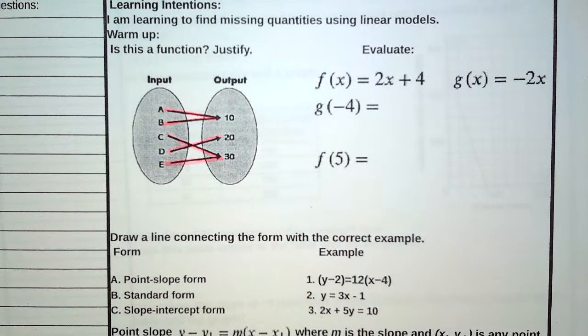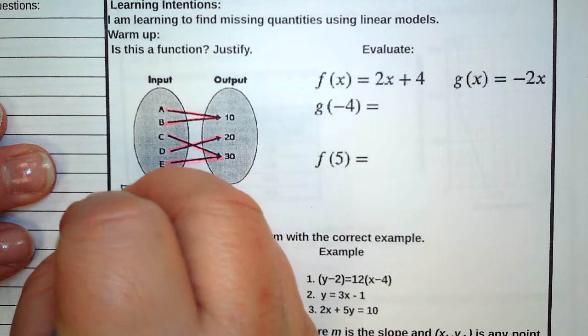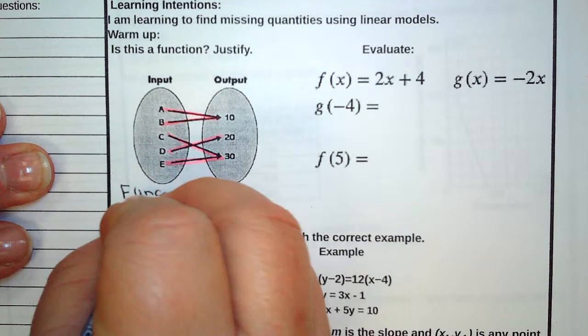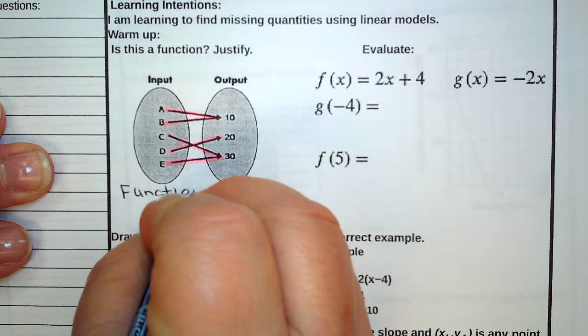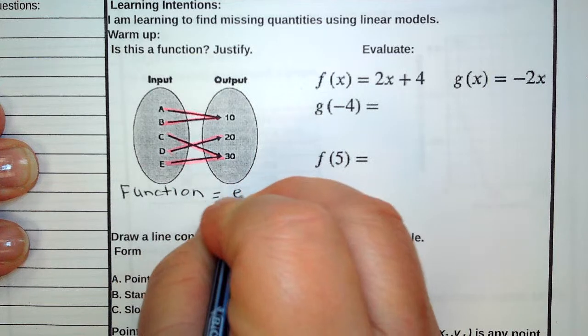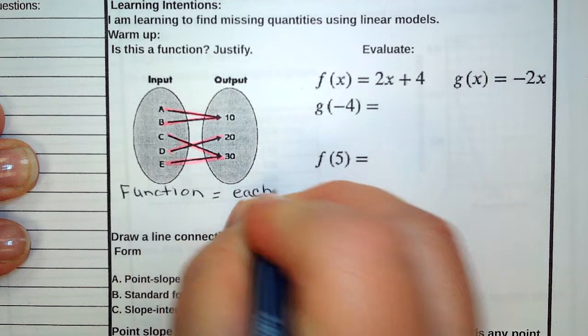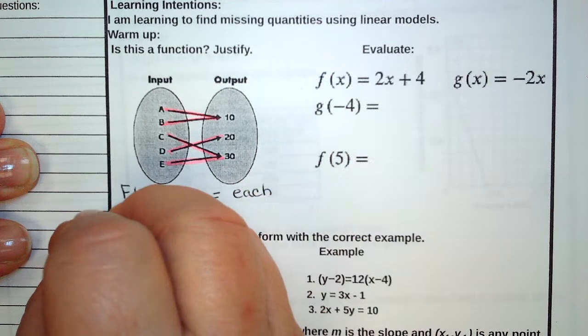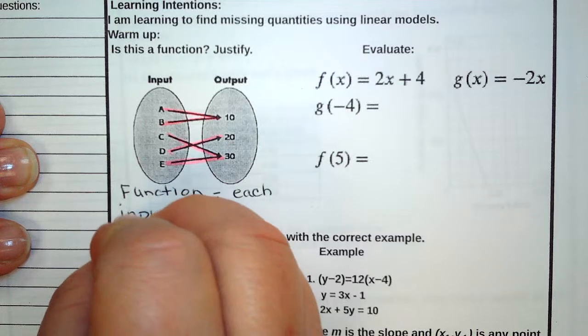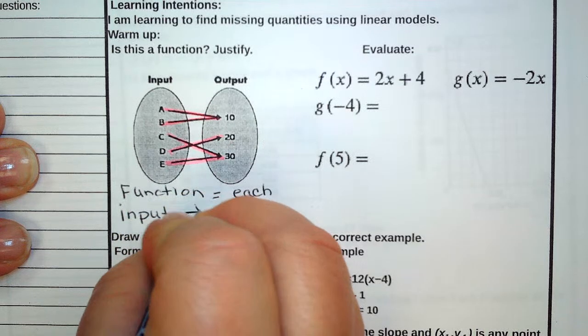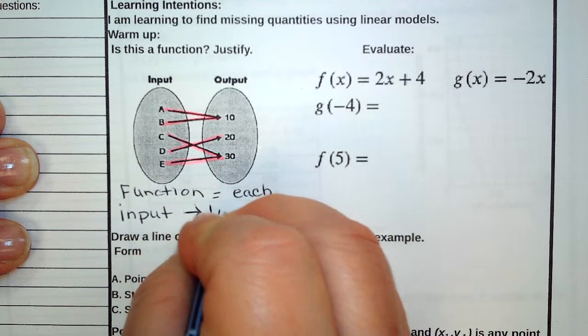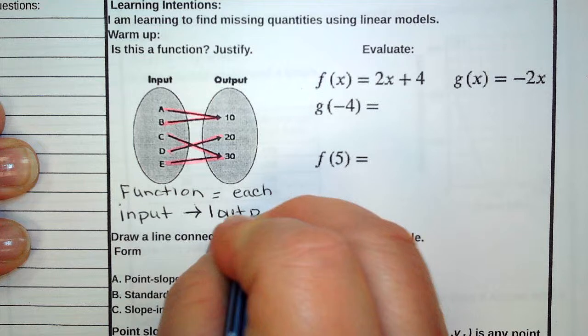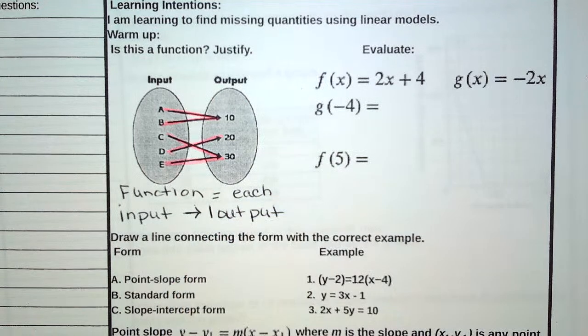So each input is paired with exactly 1 output. That makes it a function. So each input is mapped to exactly 1 output.